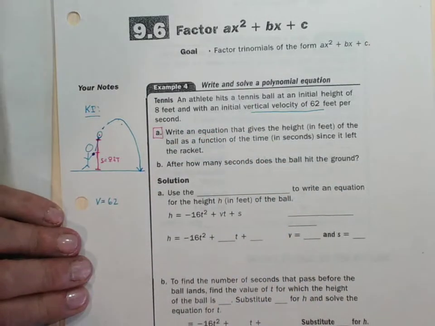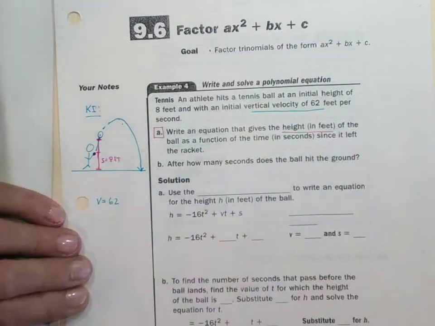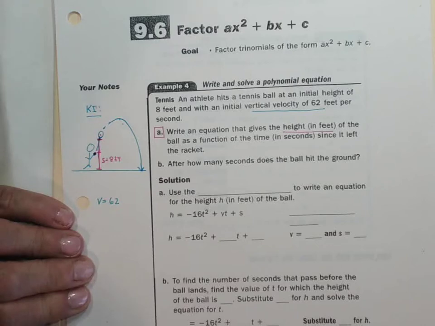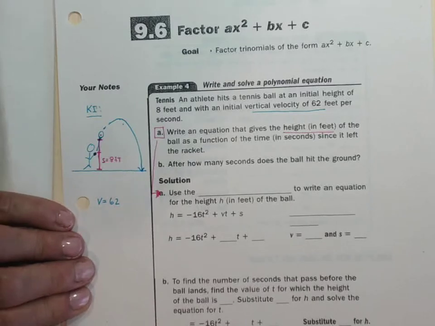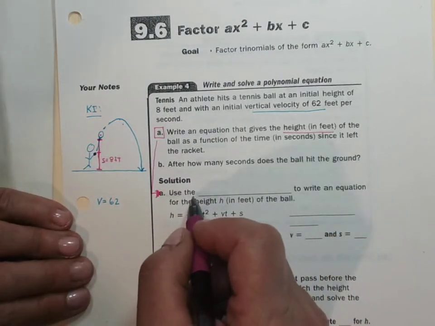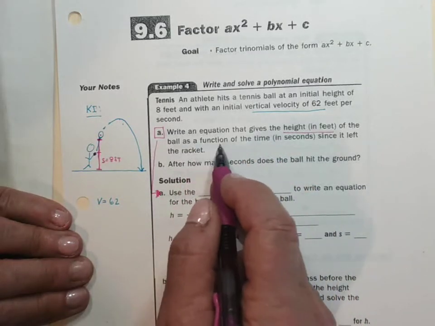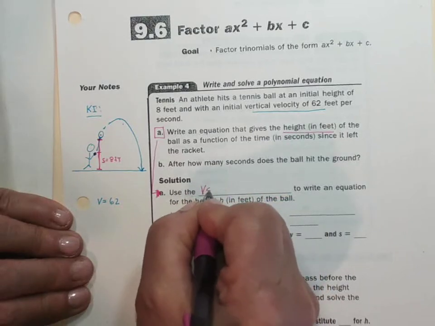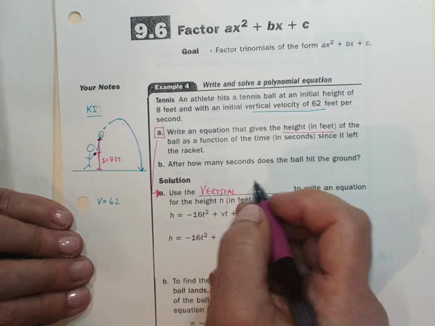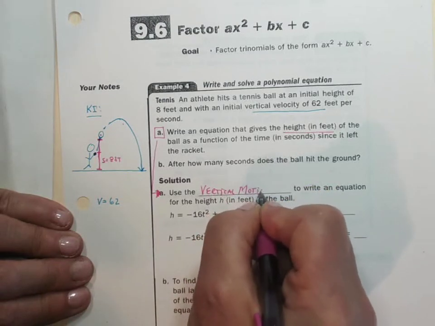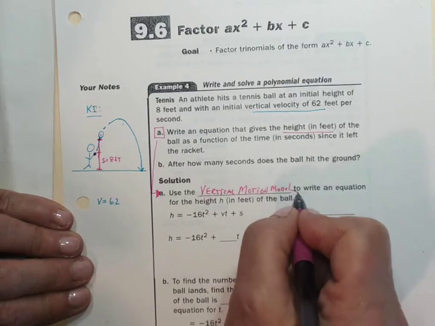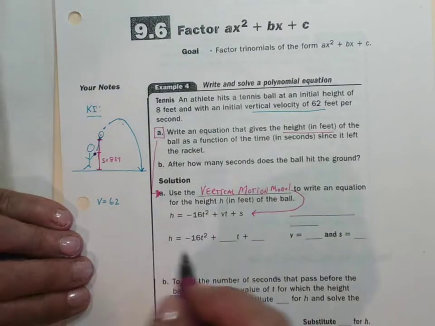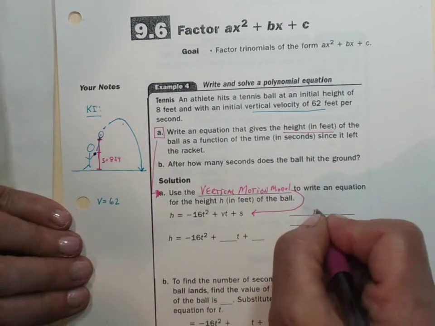So A, write an equation that gives the height in feet of the ball as a function of time since it left the racket. So we're going to do A first. To write this function, we're going to use the vertical motion model, and that is simply this equation here. And you need to memorize that.